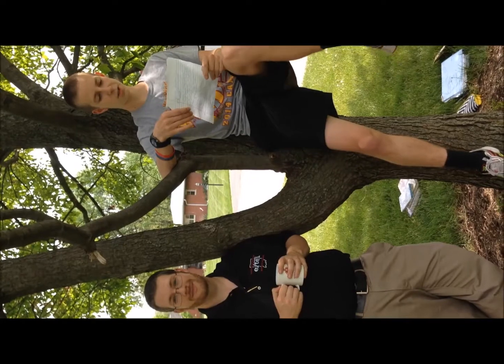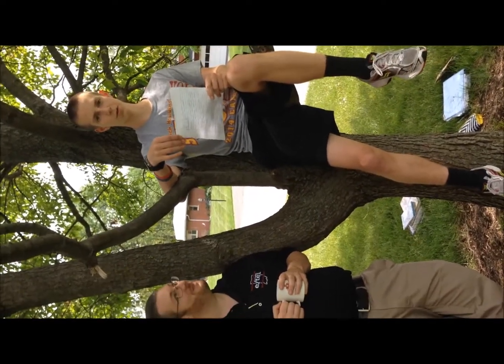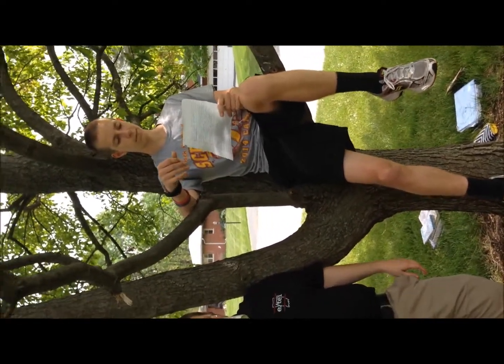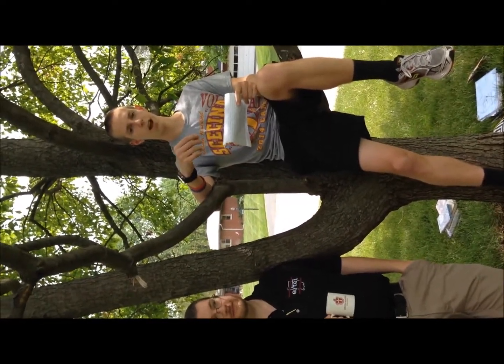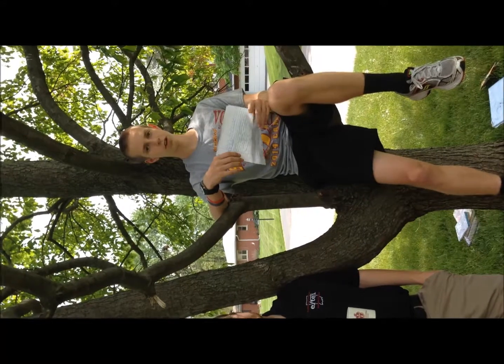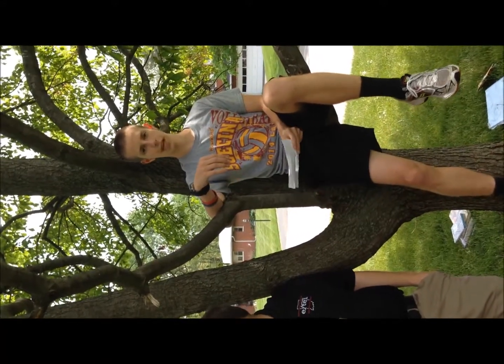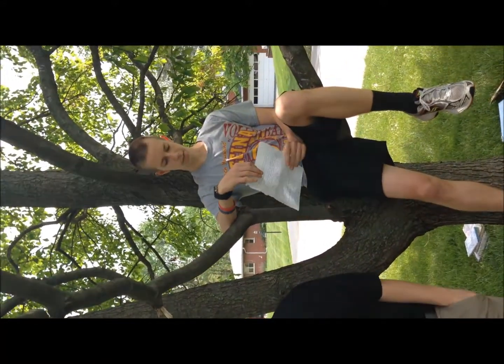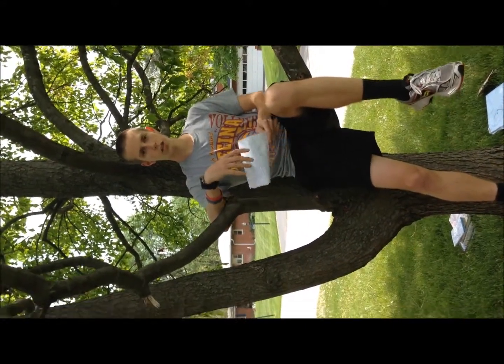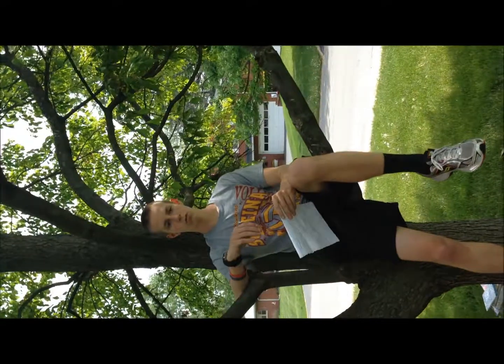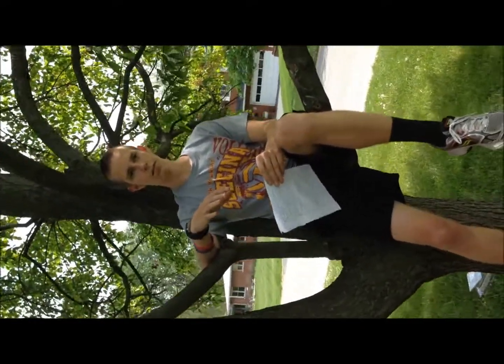Alright, so the last key issue is why resources are being conserved. The main reason is sustainable development, which is meeting our needs now, but not compromising the needs of future generations in terms of resources and what they have available to them. Two ways we can do this are conservation and preservation. Conservation is the use of only what we need and not excessive use.